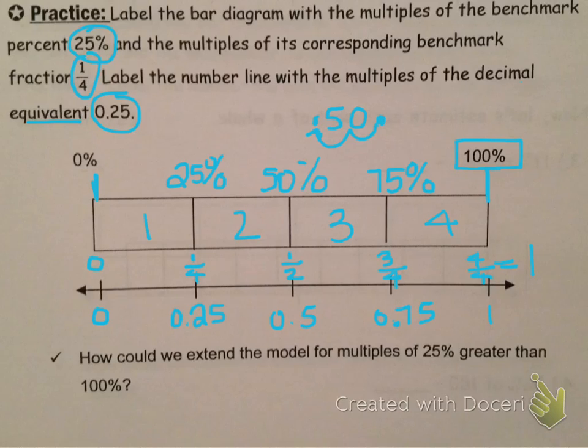So how could we extend the model for multiples of 25% greater than 100%? So if I have greater than 100%, that means that 100 was the whole, but 25 times 4 gave me the 100%, so I just got to go one more than that. 25 times 5 gives me 125%. So just continuing with the multiples of 25. Let's move on.